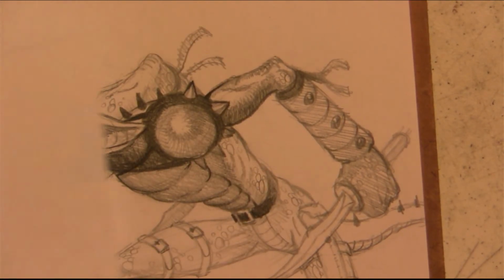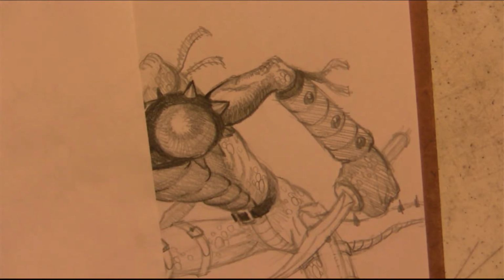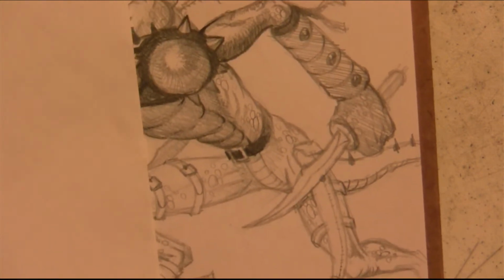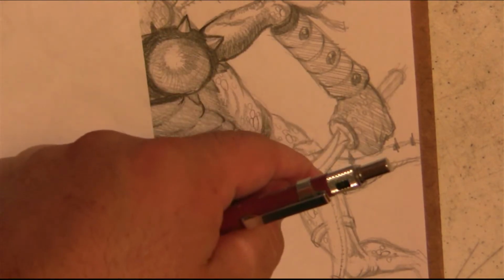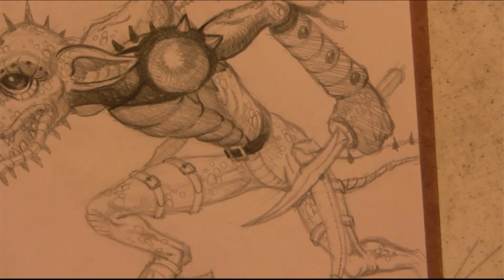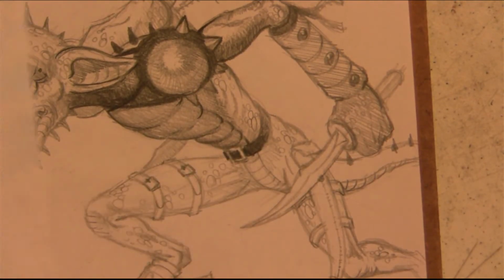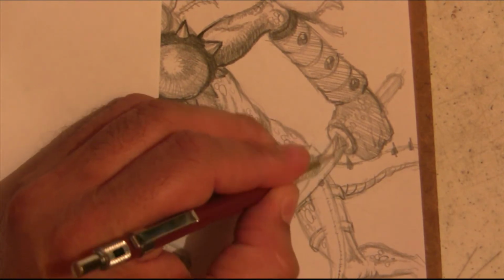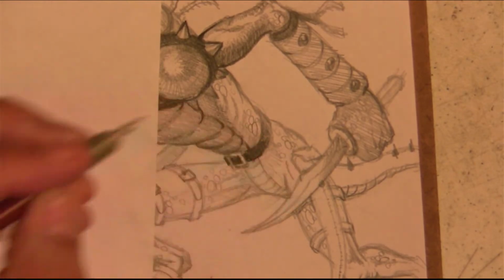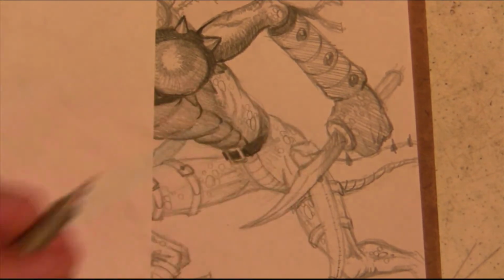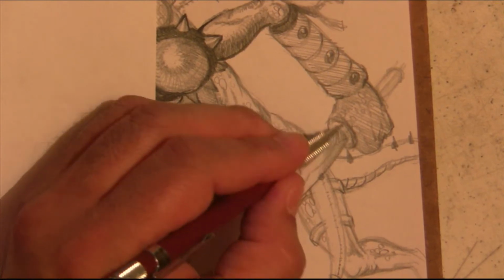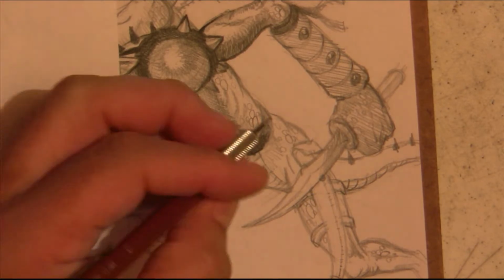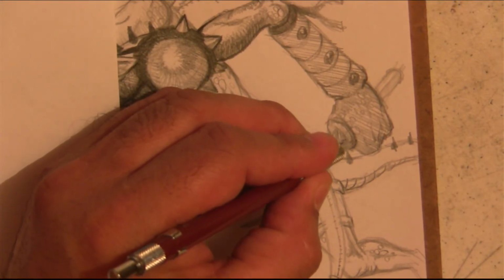Now what I'm going to do is maybe put some lighting on this blade. Like light's hitting it here. Let me get into focus here. Like light's hitting here, so it'll catch some interest here. Sort of like this. Like that. And this could be in shadow. I can darken some of this stuff here.